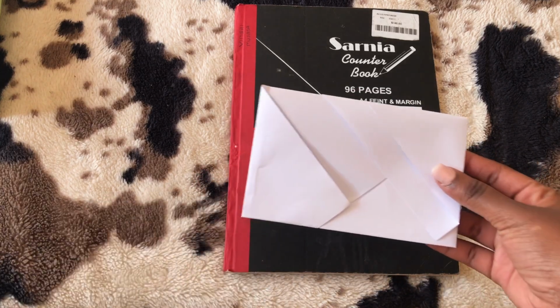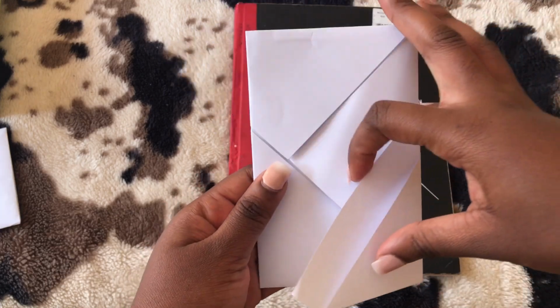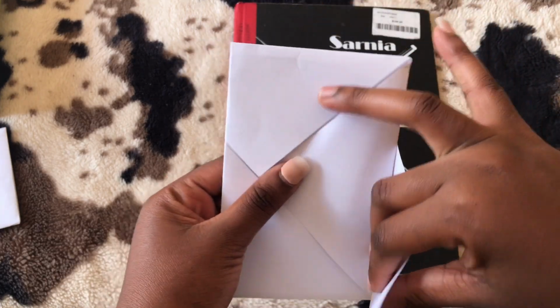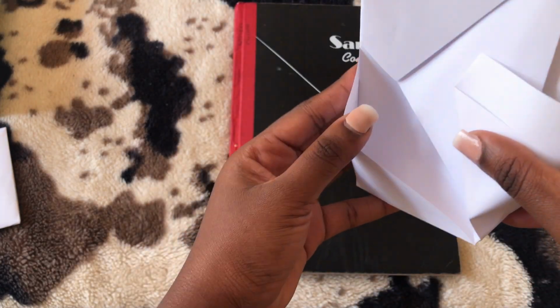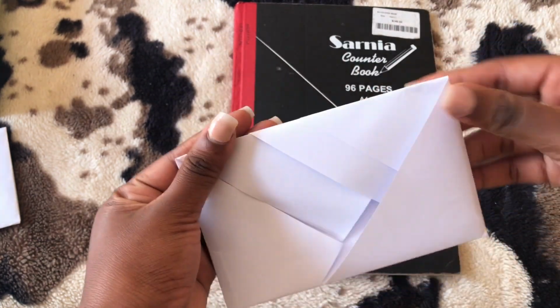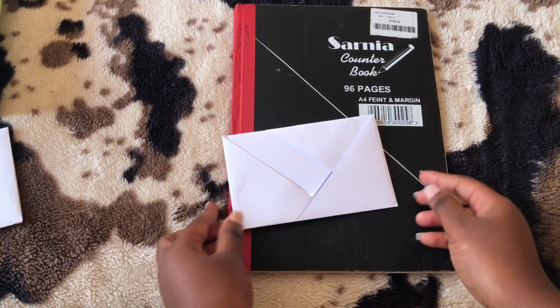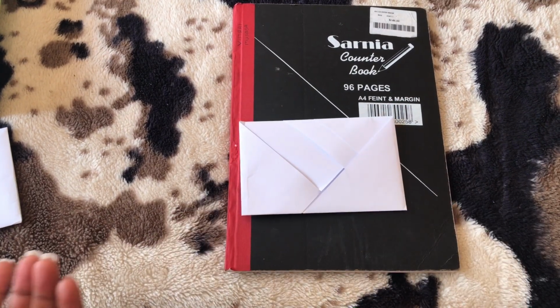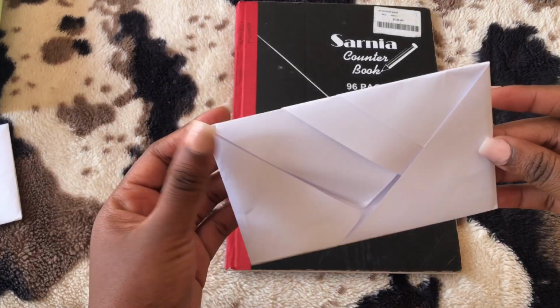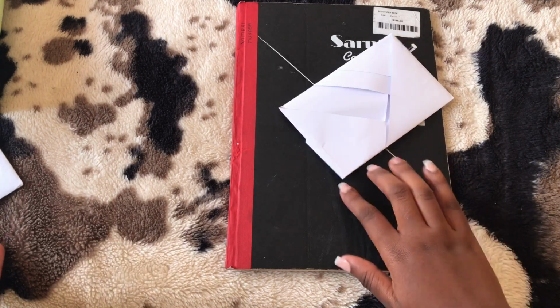But you can see that it doesn't look like this one, right? So then here, that's when we pull it here, open this corner, and then pull it in there. Then you just flatten it out a bit, and there we have it, our envelope. It's now just like this one. So now we've made our envelope.